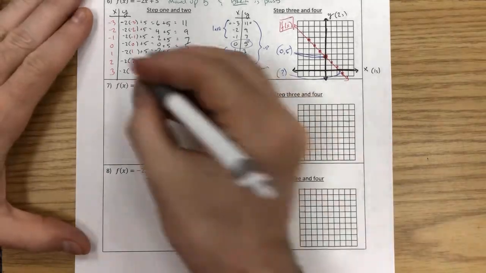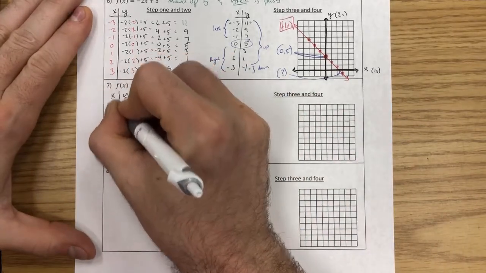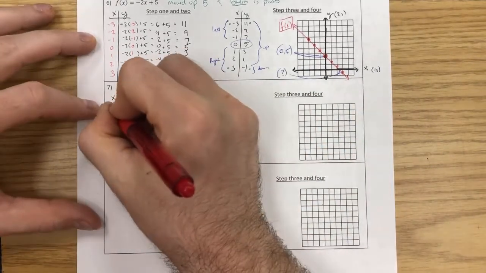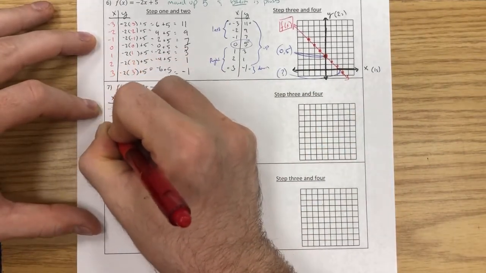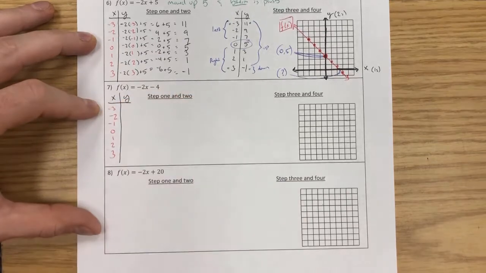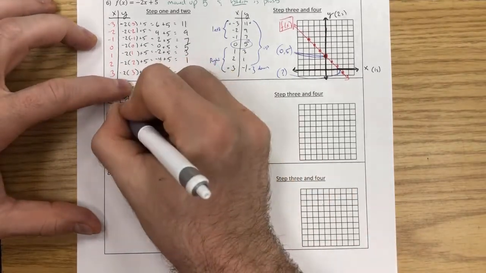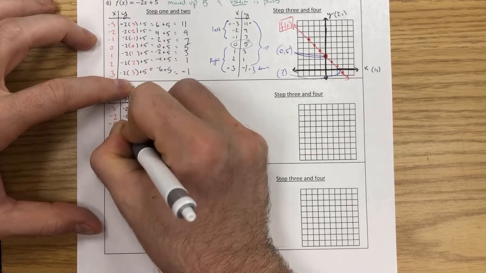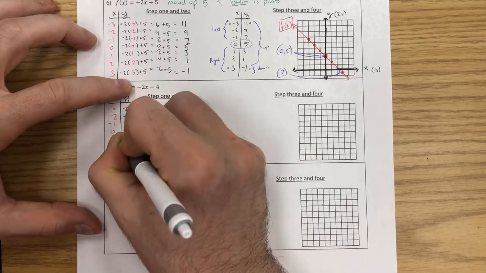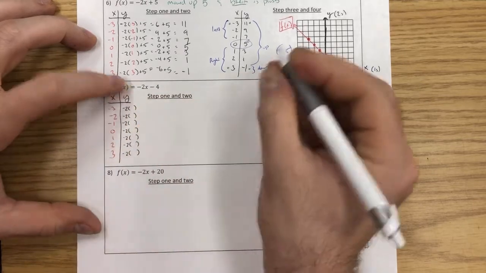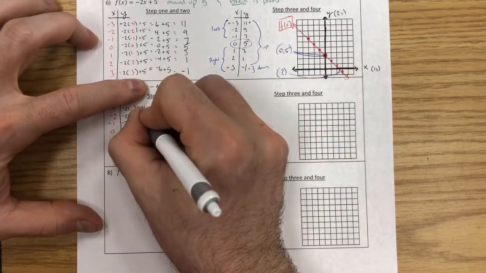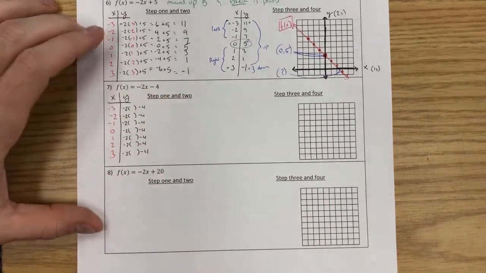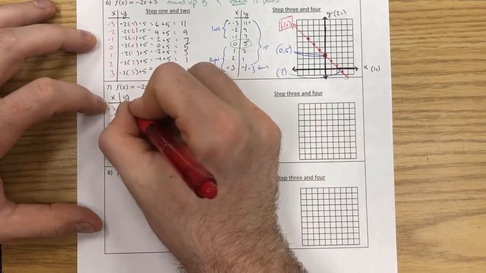Okay, so let's go ahead and get this one started. I'm going to set this up, -3 to +3. Those are our generic points. I'm going to multiply them all by -2. And then I'm going to subtract 4. I'm going to plug all these numbers in.